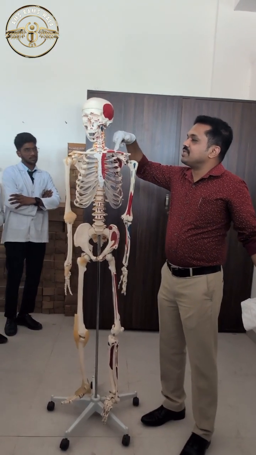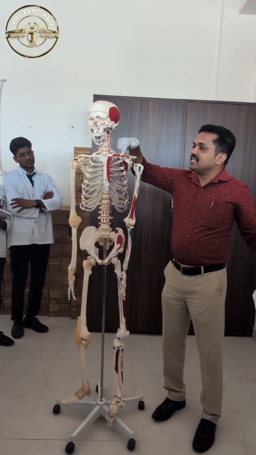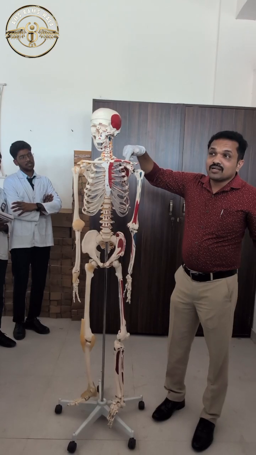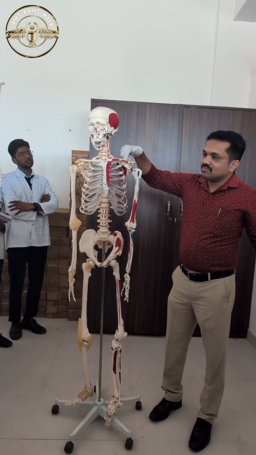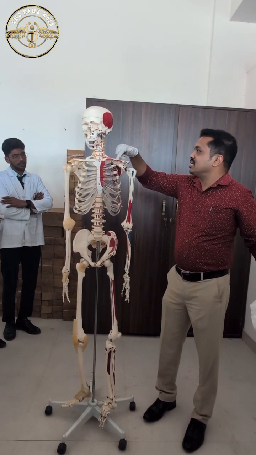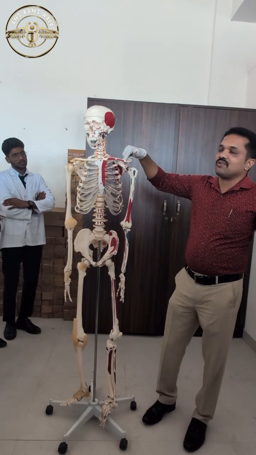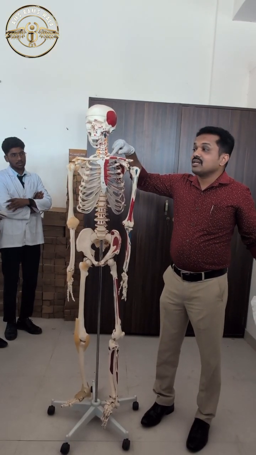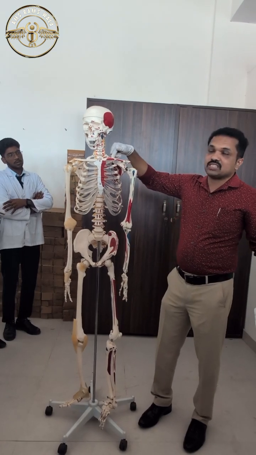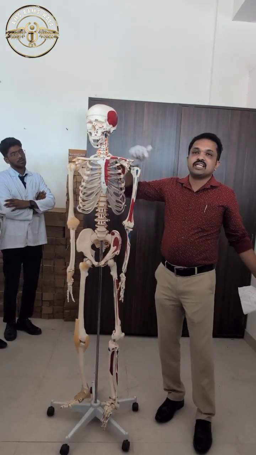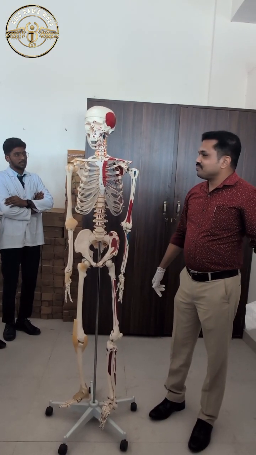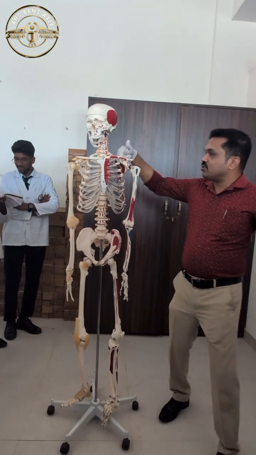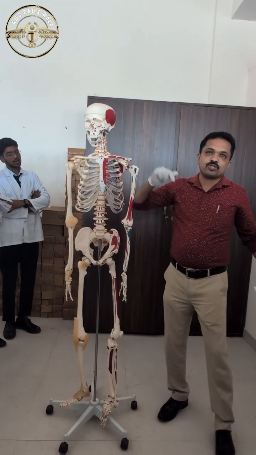So tell me, anteriorly it is bounded by the posterior border of the clavicle. Then medially, the outer border of the first rib, and posteriorly the superior border of the scapula and also the coracoid.